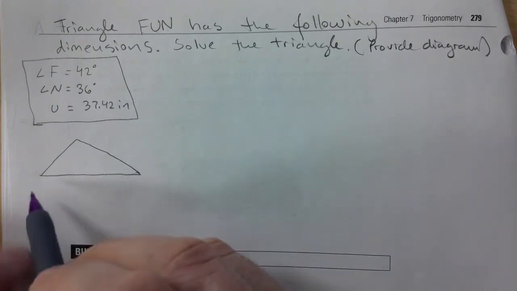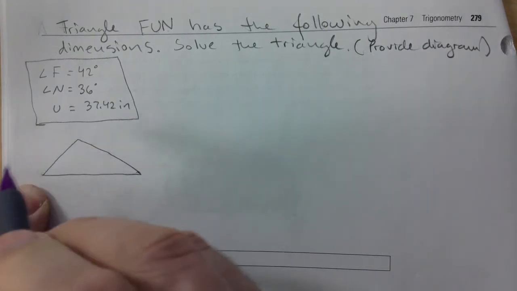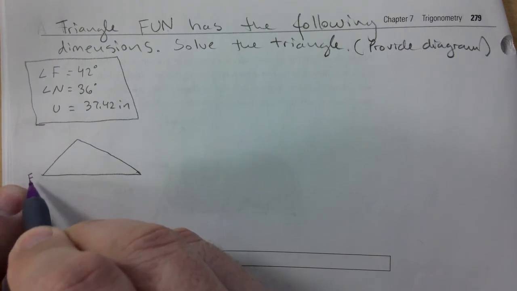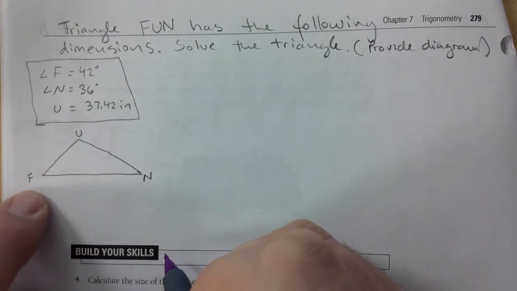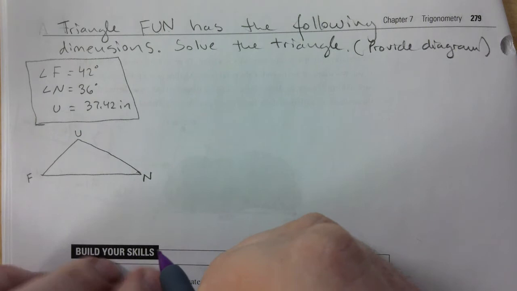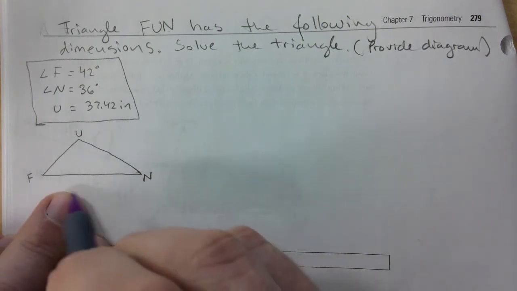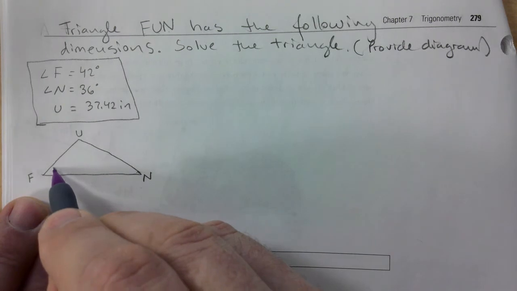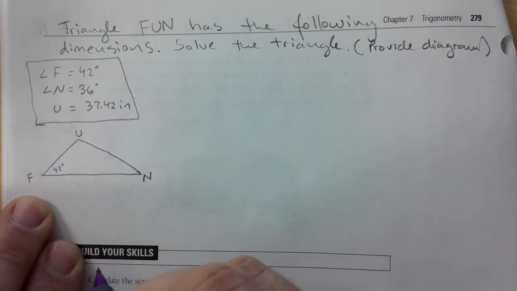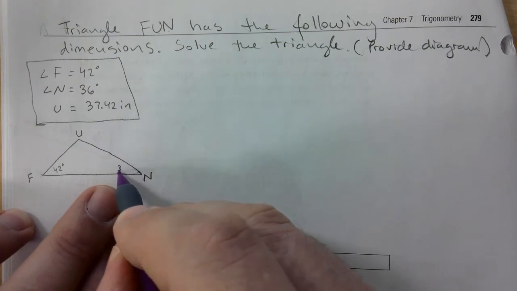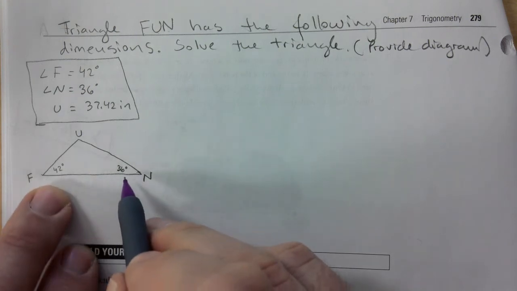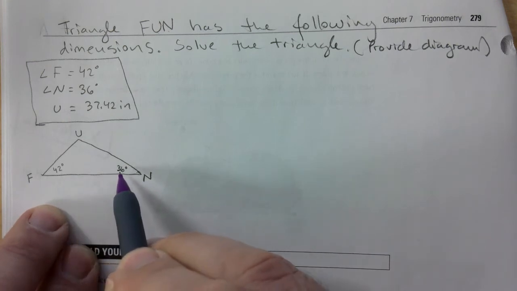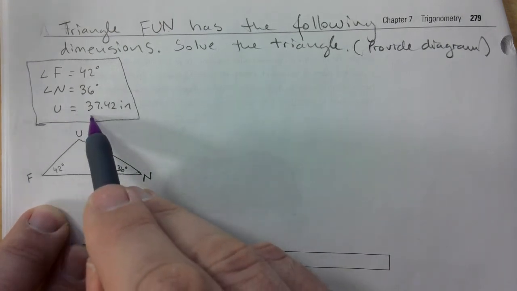You start in any corner, it's up to you. If you want to start here, you say this one is angle F, angle U, angle N, okay? You can go clockwise or counterclockwise, it doesn't matter. You plug in the information you're given. This is 42 degrees. N is 36, so the angles go in between the sides. They tell you what that opening measures, okay? So 42, 36. Side U is 37.42.